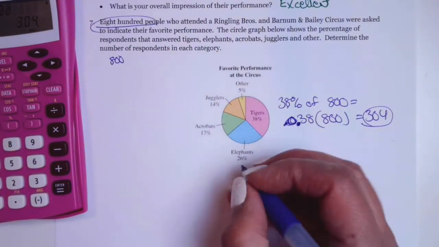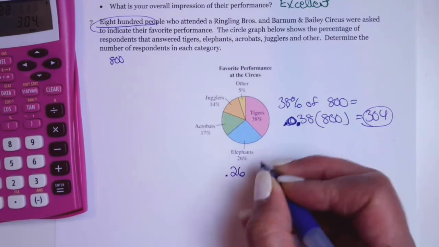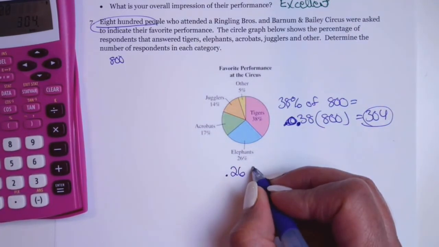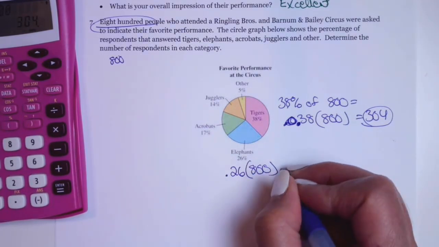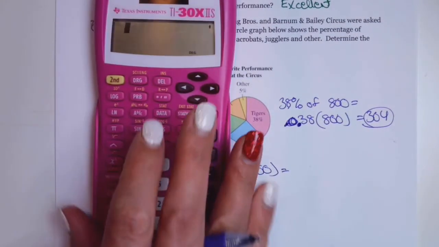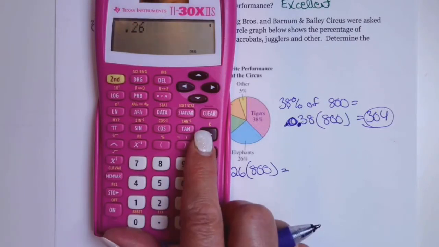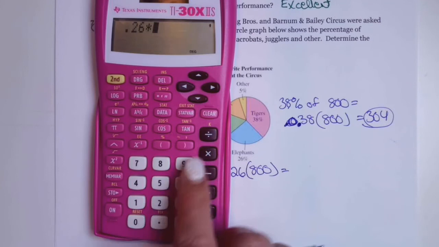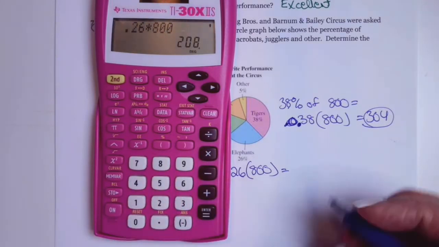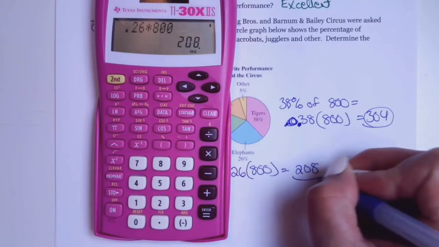Elephants, 26%. Same thing, 0.26. 26 divided by 100 times 800, and so 0.26 multiplied by 800 is 208.